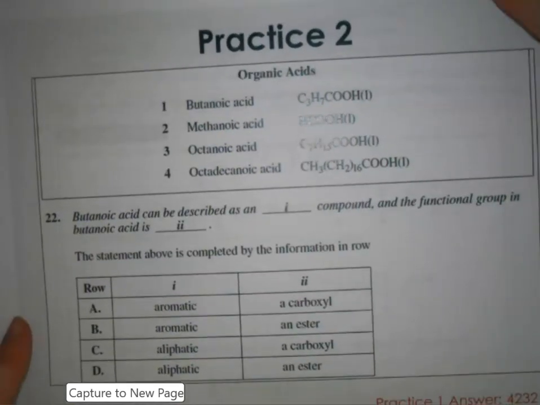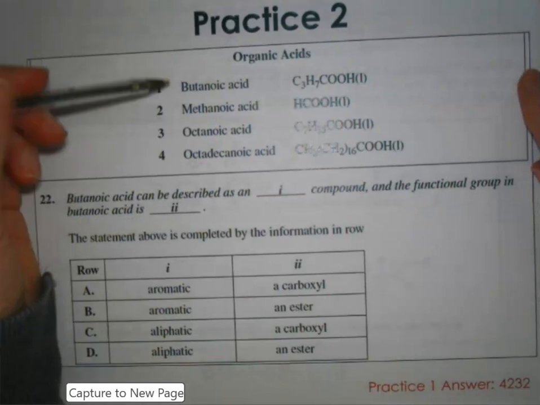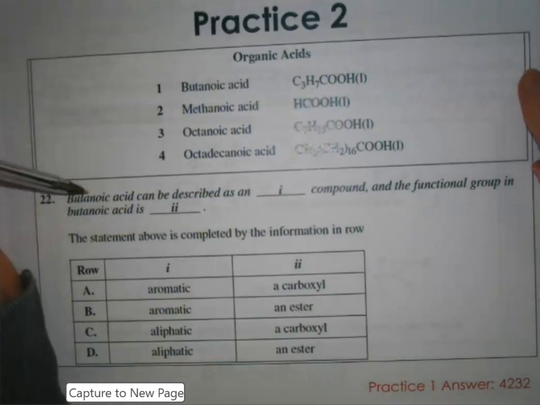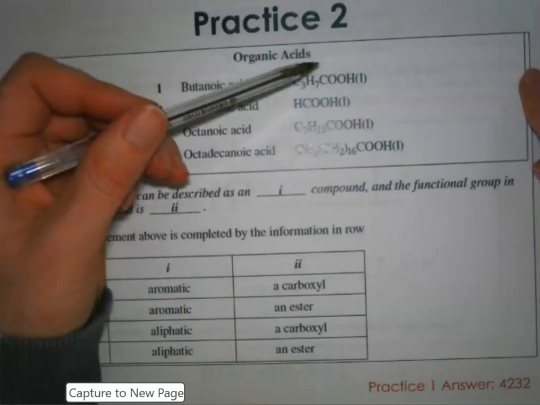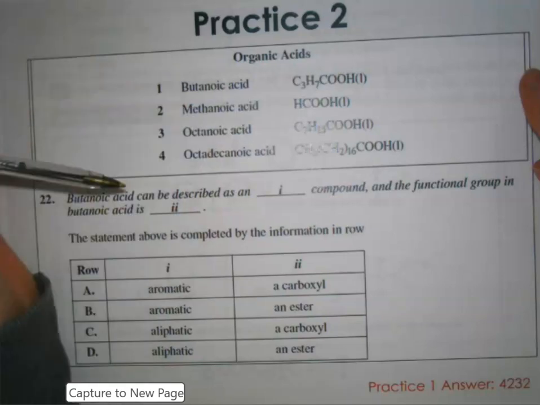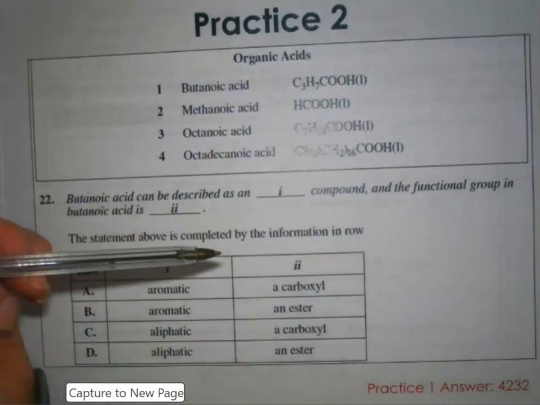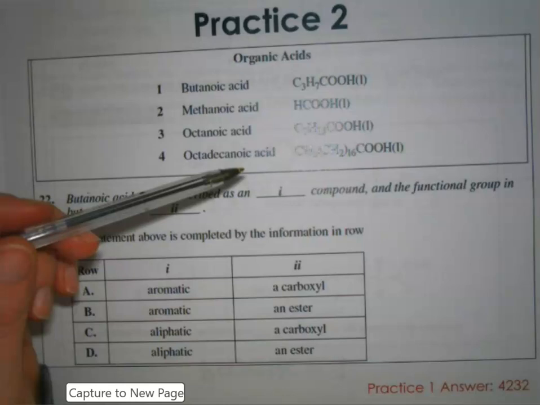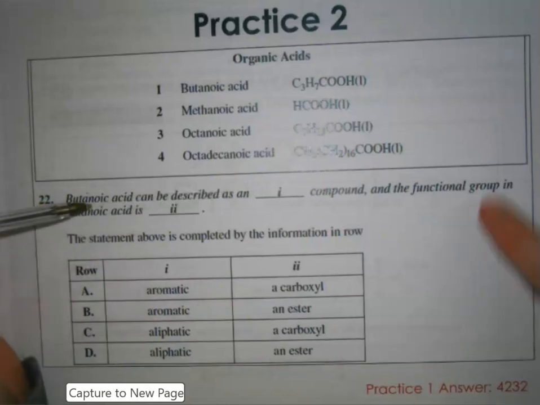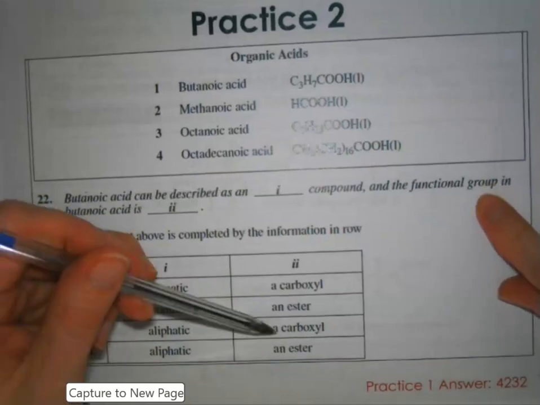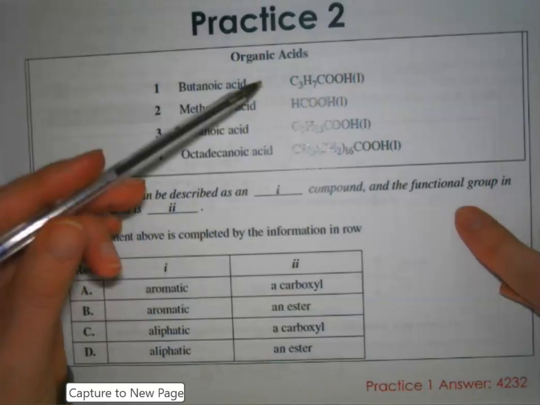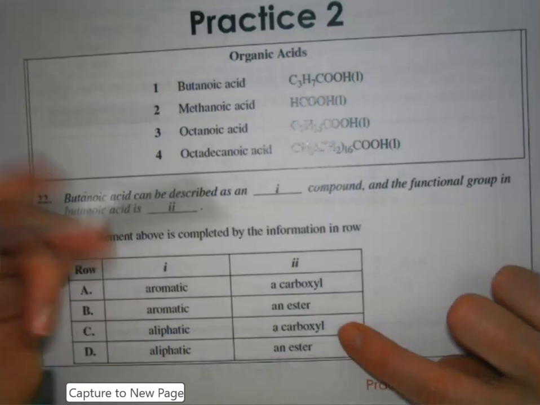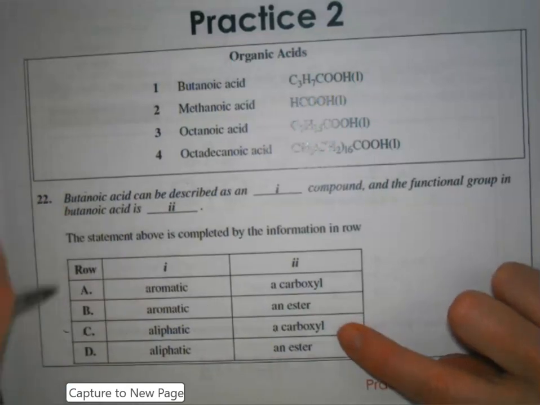For practice number 2, we are given some different types of acids. Butanoic acid can be described as, so we see that it has this COOH group, so we know that it is a carboxylic acid. So that means that the functional group for it is a carboxyl, not an ester. We'll look at esters next, so that'll make more sense after that. So it's a carboxyl, so we know it has to be either C or A.